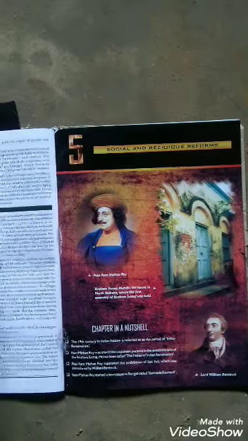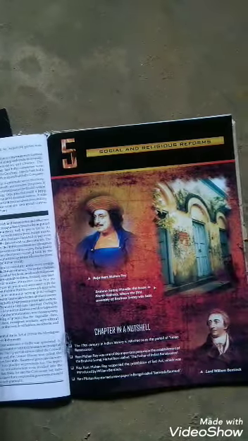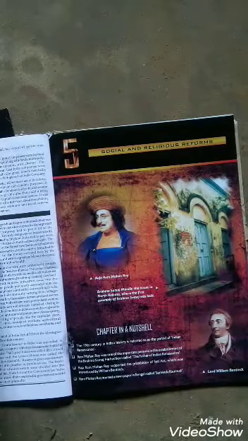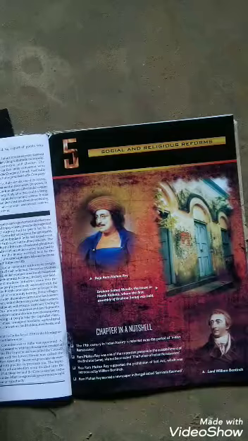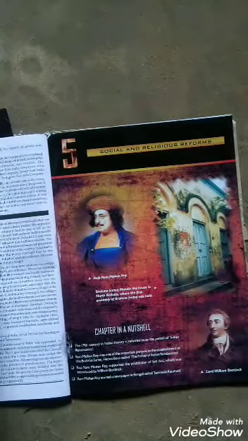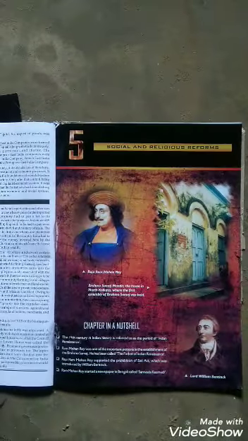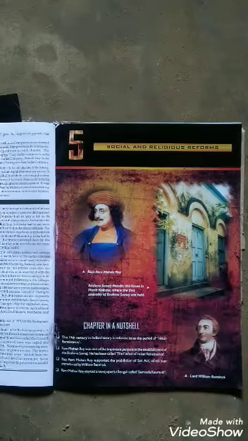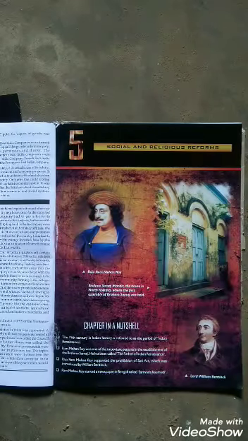The important aspects of Brahmo Samaj were: he advocated monotheism. He gave importance to monotheism. Monotheism means worshipping a single God, whereas polytheism means worshipping many Gods. So he advocated monotheism. He opposed meaningless rituals.